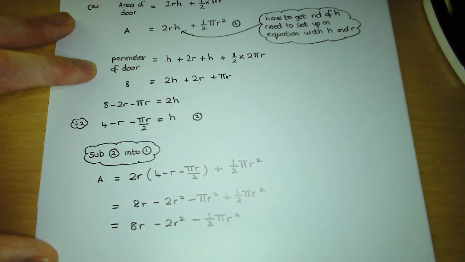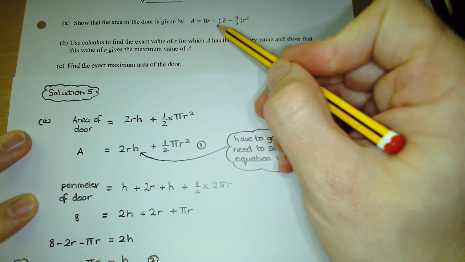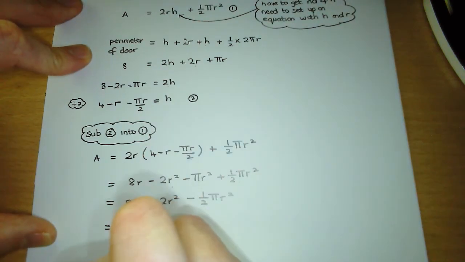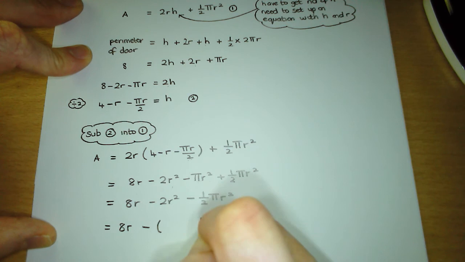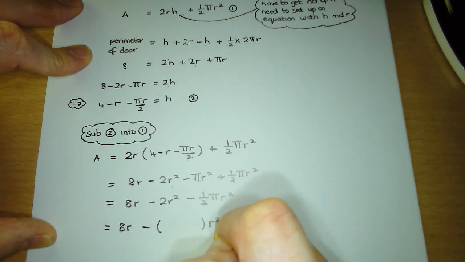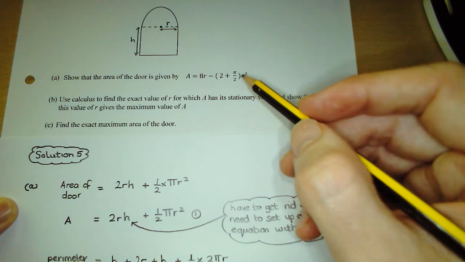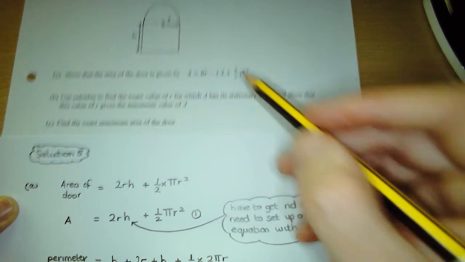Okay, now we're going to copy down the 8r. We're going to lift out minus r squared, just like what we have. So we're going to lift out a minus, and then open brackets, and then we're going to lift out r squared as well, just on the other side. That's all I'm doing. I'm just trying to get it in the same form as what we're asked to show.